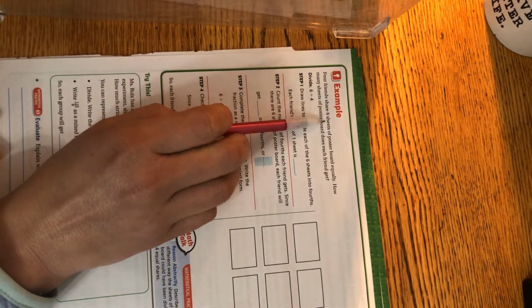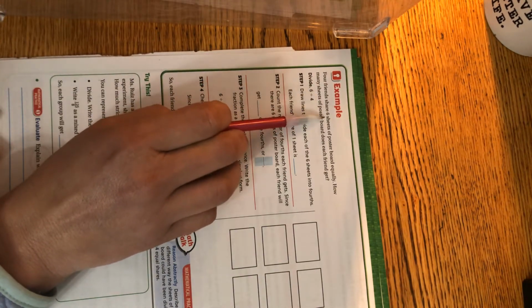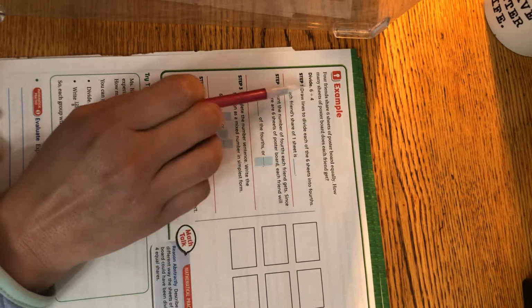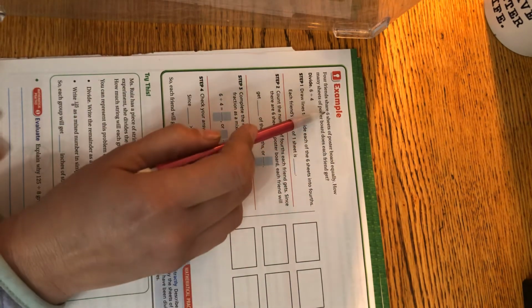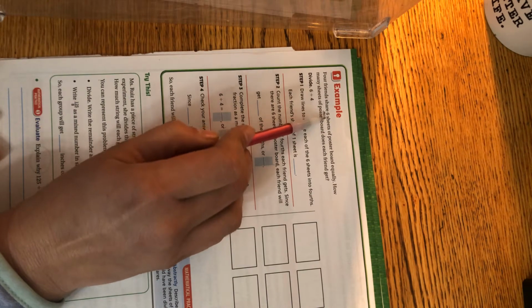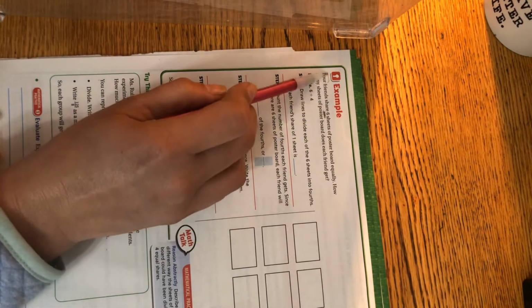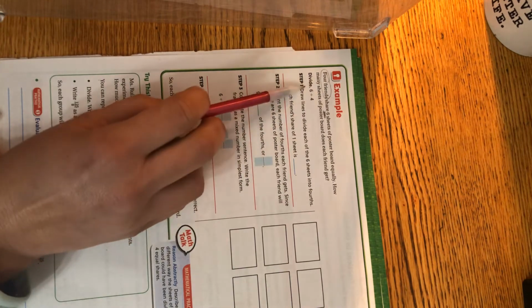Four friends share 6 sheets of poster board equally. How many sheets of poster board does each friend get? Now remember, what we're dividing is 6 sheets. So that is our dividend. The 4 friends is our divisor. So our division problem is 6 divided by 4.